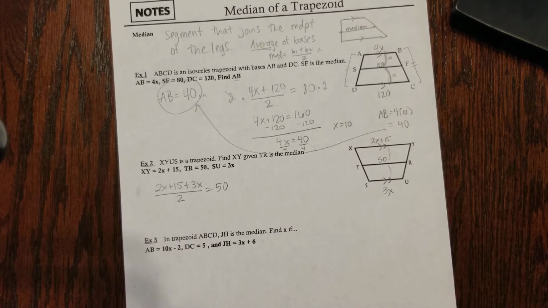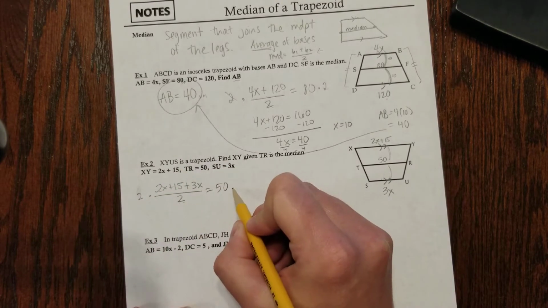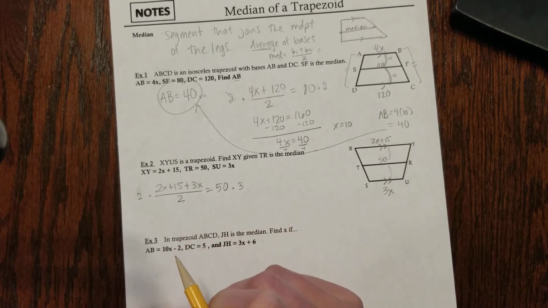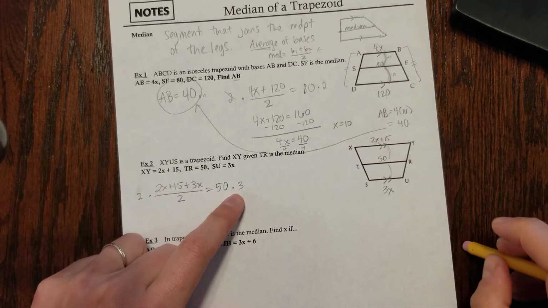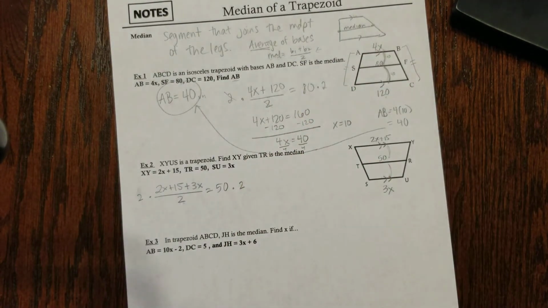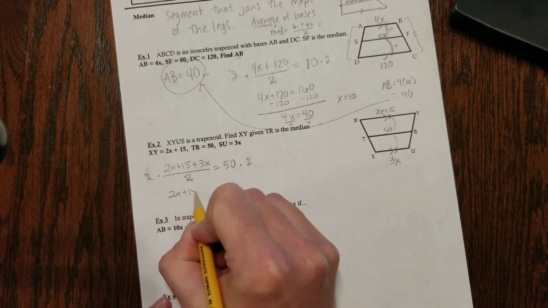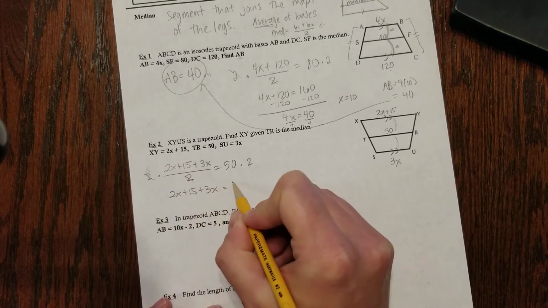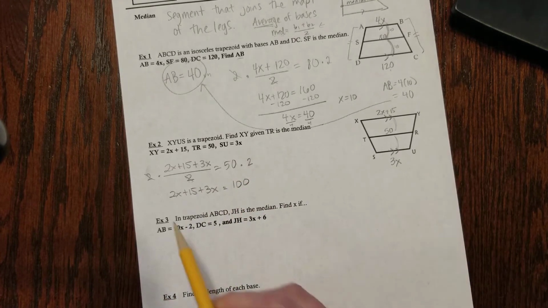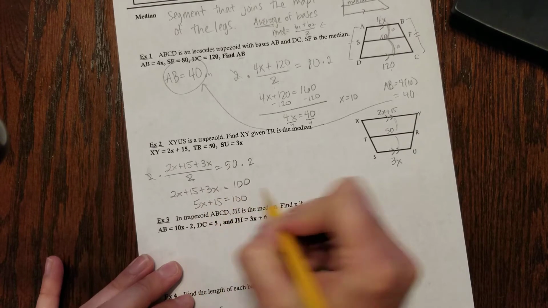My personal preference is to not look at the fraction, so I will always try to get rid of that fraction by multiplying by the denominator. This is one strategy. It is not the only strategy. It's not the best strategy. It's just a strategy. Except I don't want to multiply by 3, not trying to confuse you. Sorry about that. Multiply by 2. All right, so these 2's will cancel out. We've got 2x plus 15 plus 3x equals 100. Now I'm going to add my like terms. So 5x plus 15 equals 100.